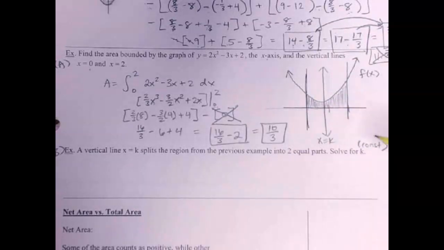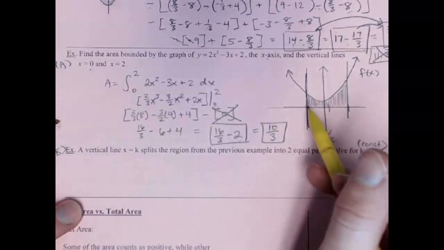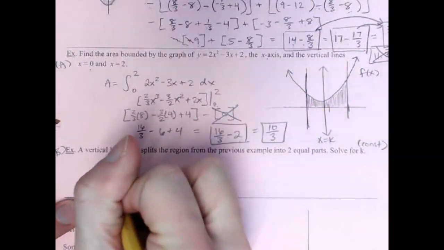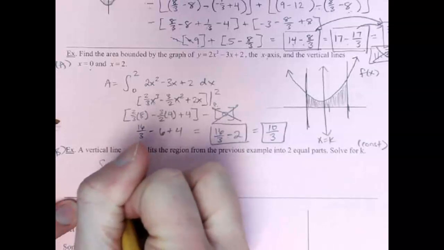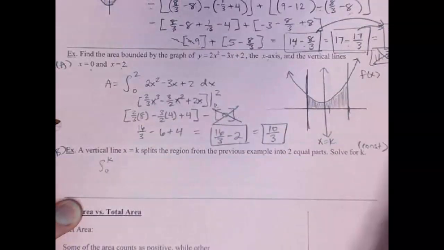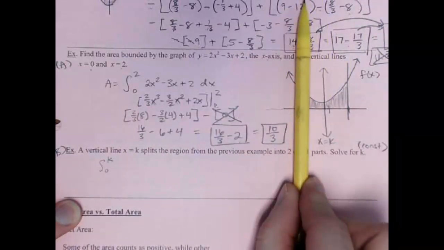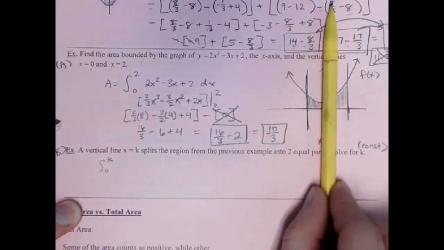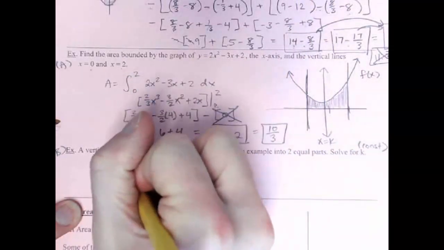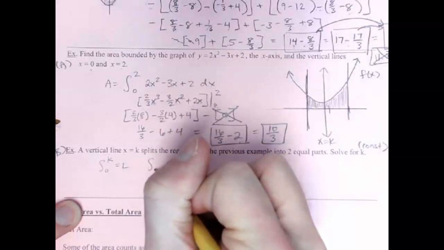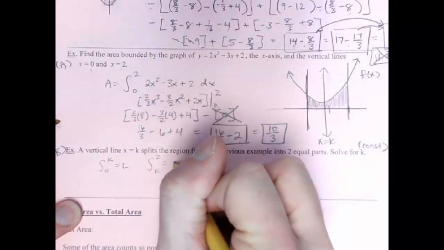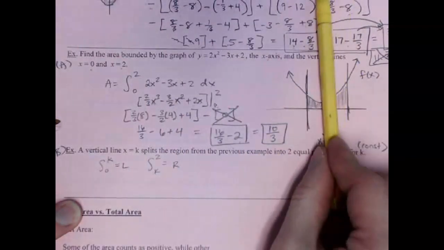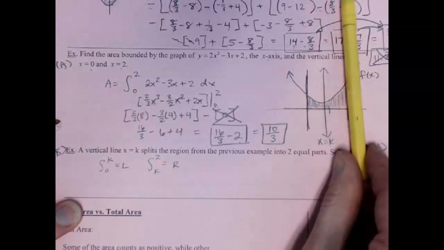Okay, so let's think about this. The area on the left, if you were to integrate from 0 to k, accumulating all the area from x equals 0 to x equals k, that's your left. And if I integrate from k to 2, that would give you your area on the right.